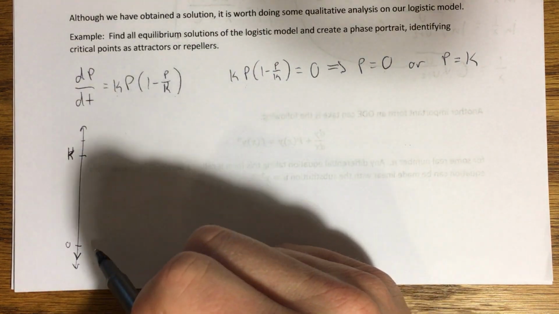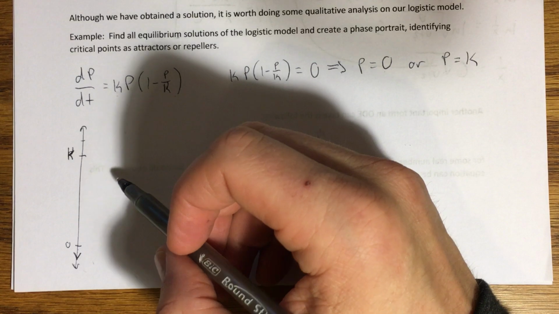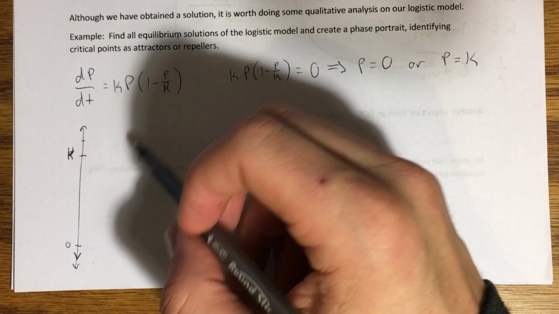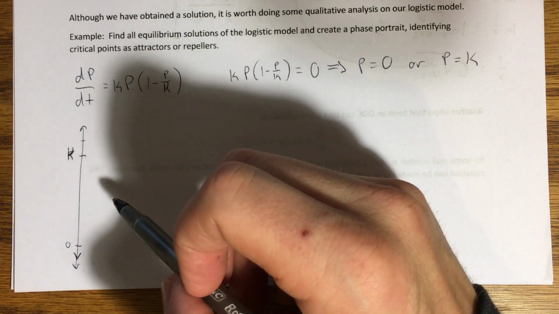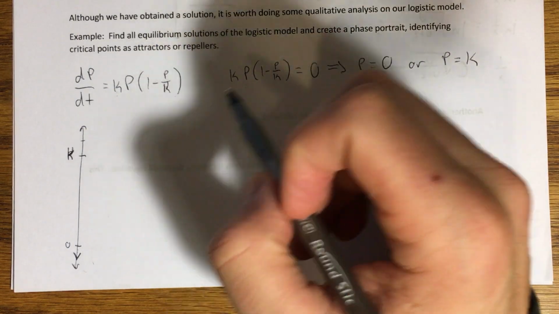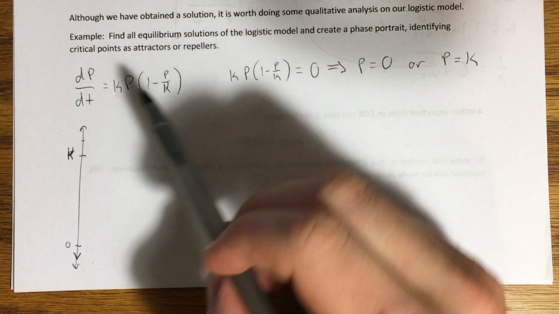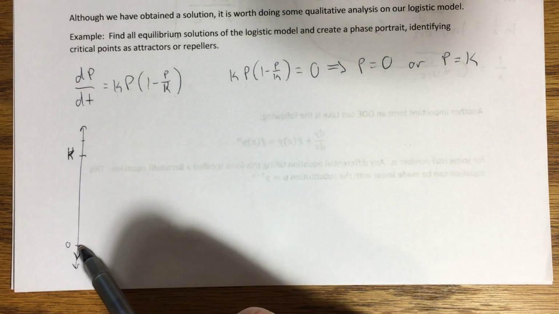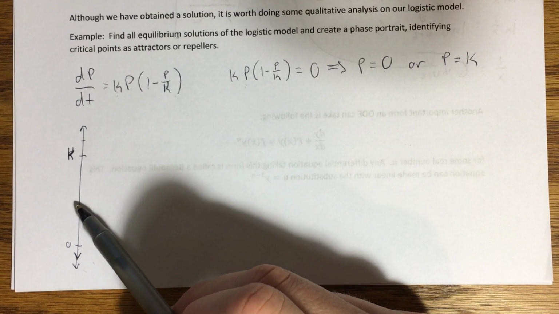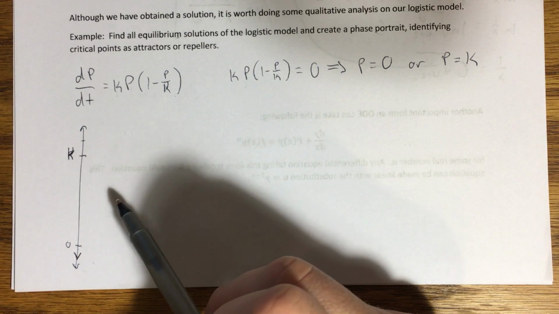What happens in between 0 and K? Let's pick a value like K over 2, for example. Or actually, let's not even do that. Let's just think of what a value in between 0 and K would look like, somewhere in this interval. We're looking at a number that is less than K, but still positive.